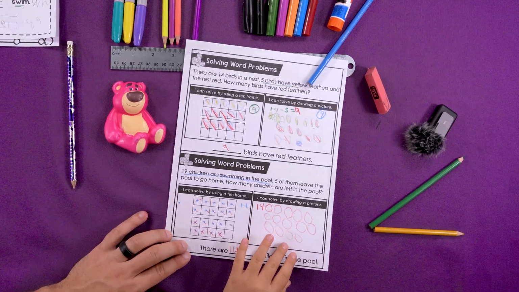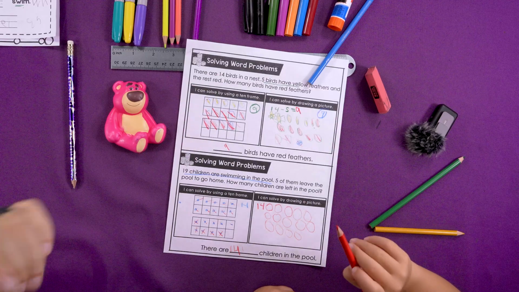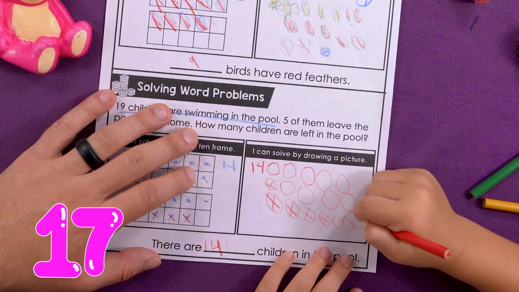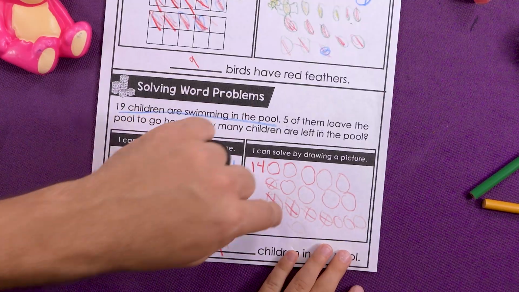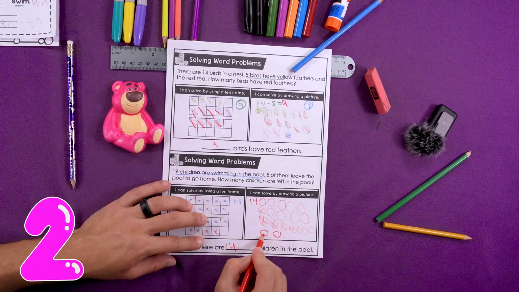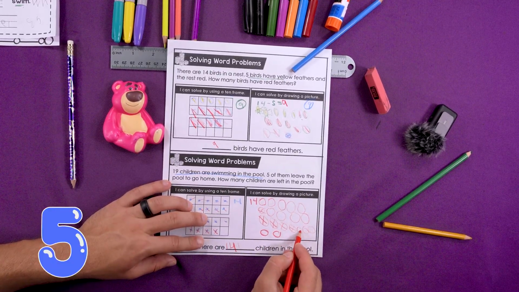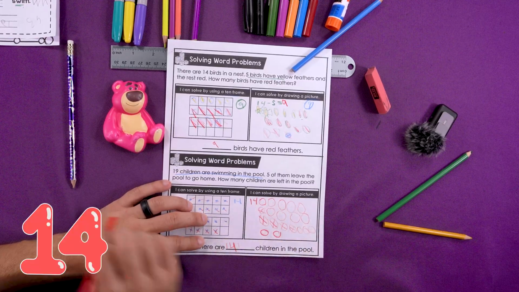Okay, so we have 14 kids in a swimming pool. How many of them leave? Mommy said, gotta go home. How many of them? 15, 16, 17, 18, 19. So we still canceled out. So how many are left? How many don't have X's in them? Count them. All the ones without X's. 1, 2, 3, 4, 5, 6, 7, 8, 9, 10, 11, 12, 13, 14.